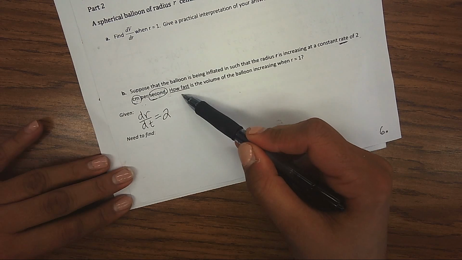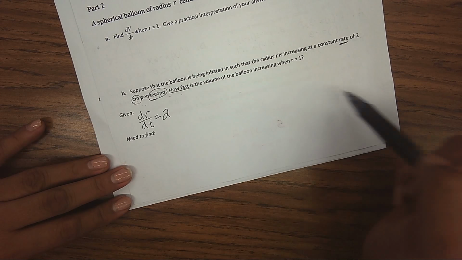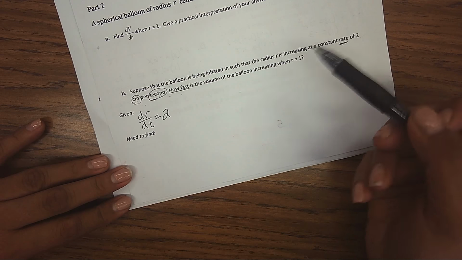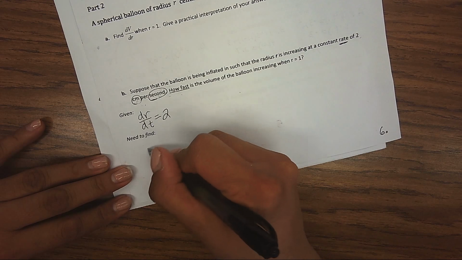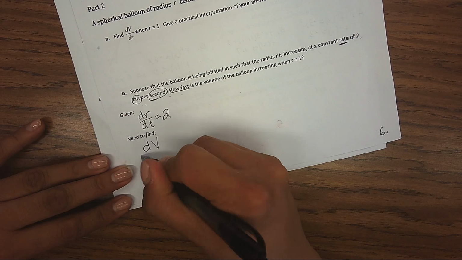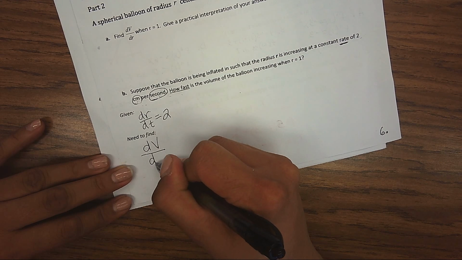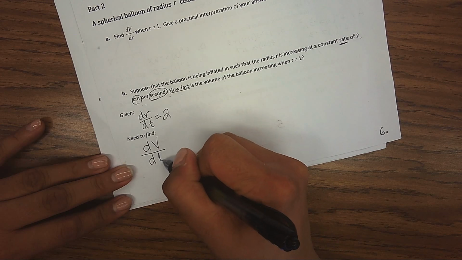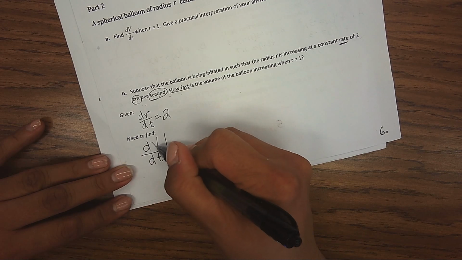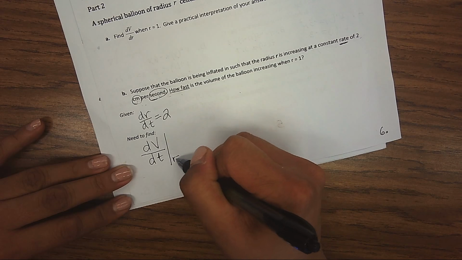They're asking for how fast. Actually, all of these problems will ask for how fast something is changing. In this case, it's how fast the volume is changing. We're looking for how fast the volume is changing against the clock, so against time. So it's dV/dt. How fast is the volume changing when the radius is 1 centimeter long.